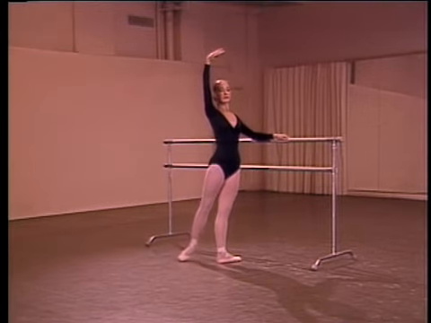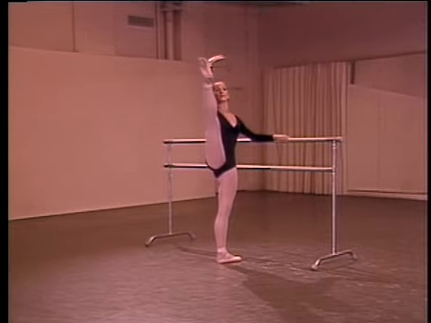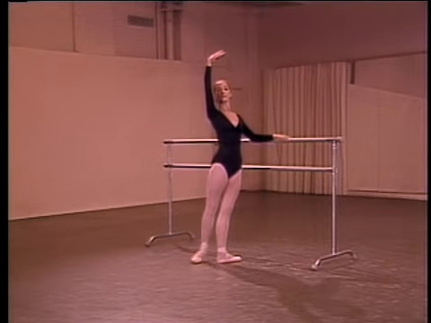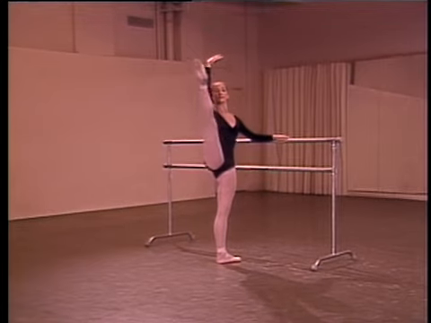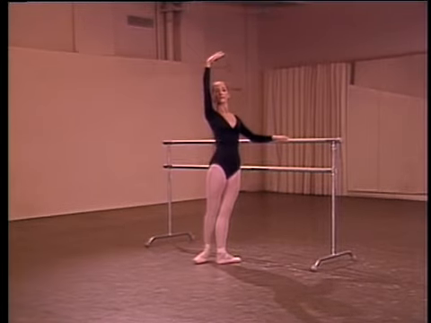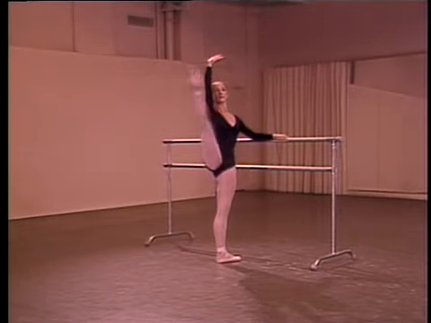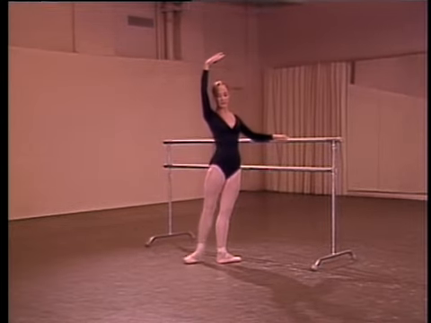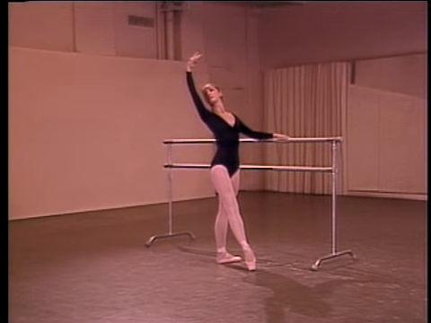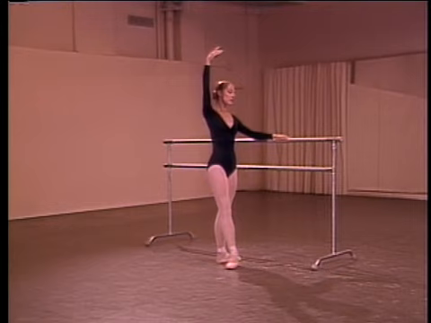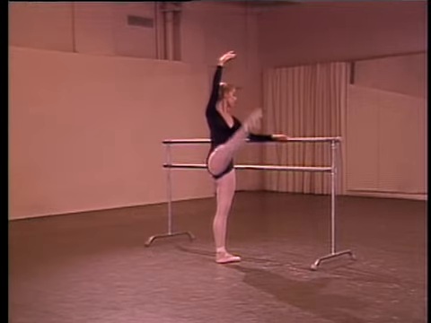From here, the working leg brushes forward through first position into a small attitude. The leg stretches as it is thrown to its full height in second and is then lowered tendu derrière. En dedans, the movement is reversed, brushing the leg to a small attitude derrière, to its full height in second, then lowering tendu devant.